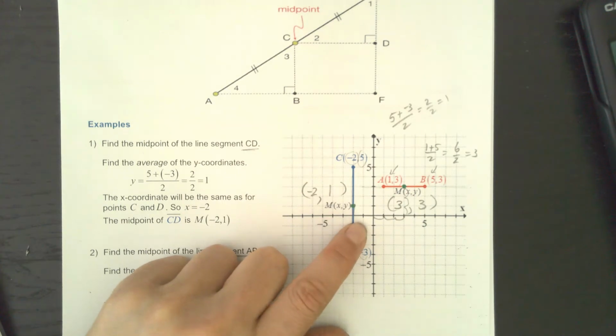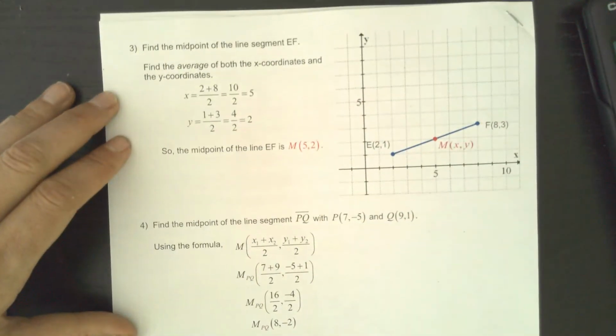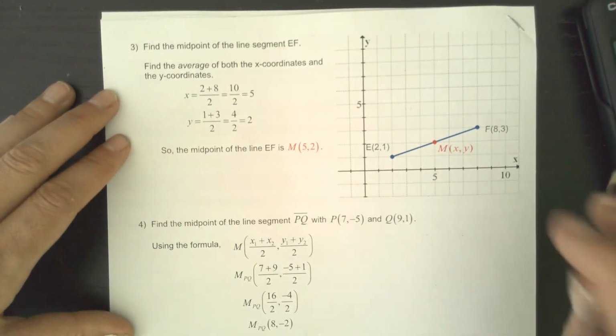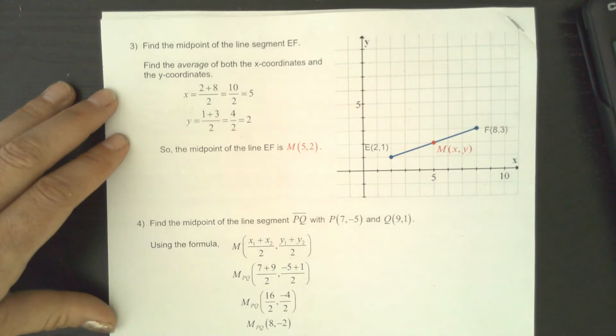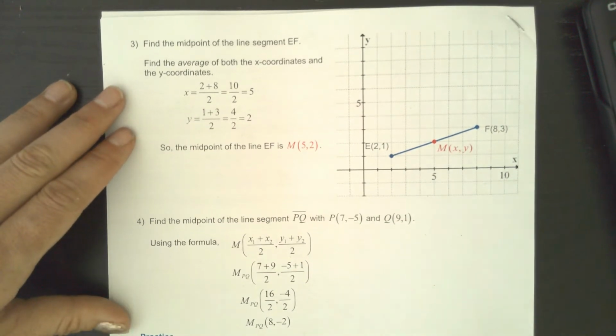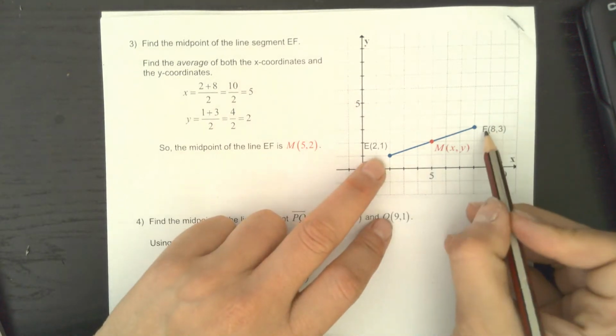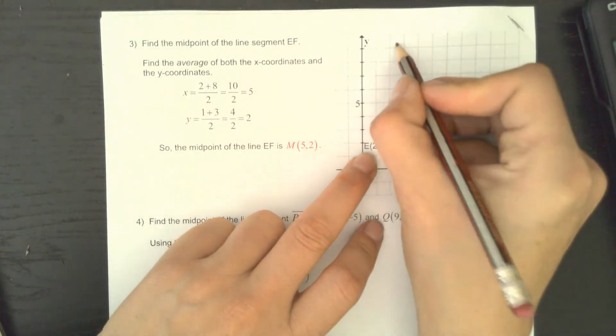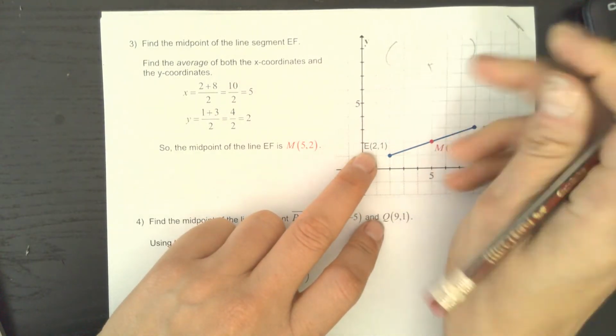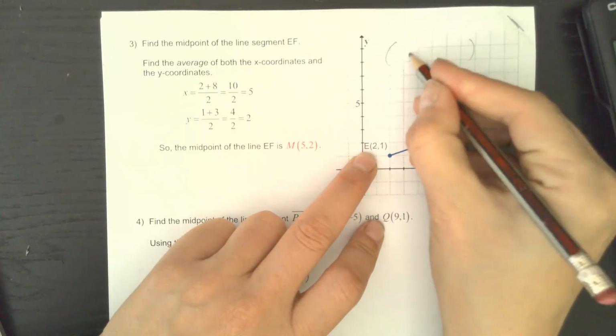Let's look at another example. Now this line is not horizontal and it's not vertical. It's oblique, which means I have to do both sets of points. Let's first do the x value for the midpoint.